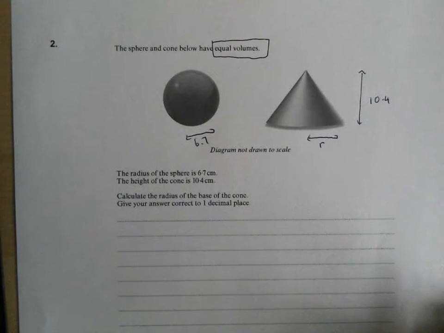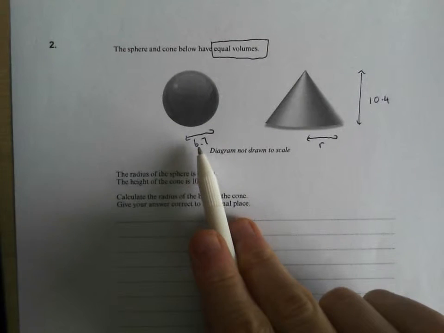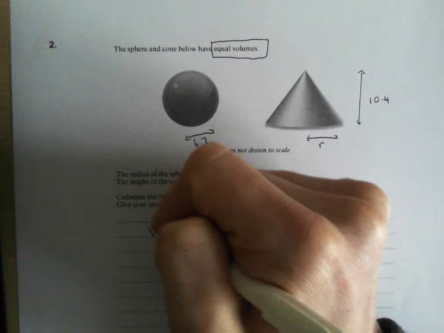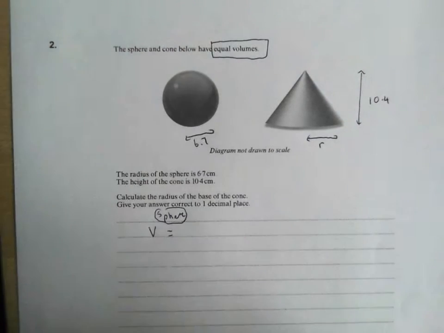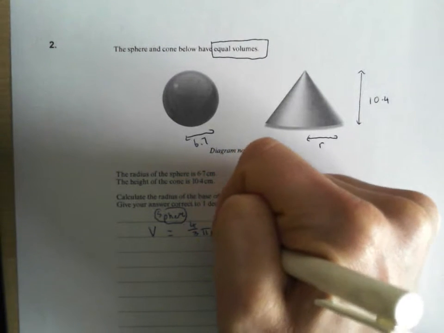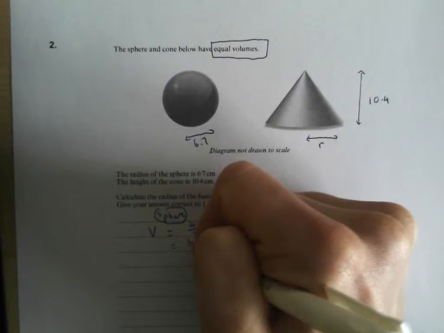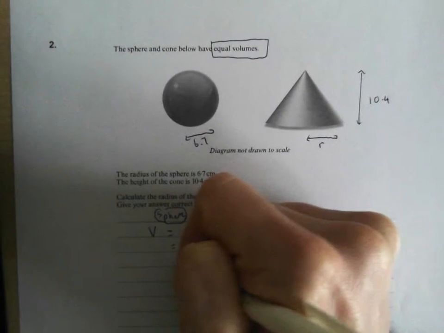Okay, well, one thing we do know is they've got equal volumes, and we've got the radius of the sphere, so we can actually work out the volume of the sphere. So now, as I said in video 1, this is at the front cover of your exam, and it's 4/3 pi r cubed, where my radius is 6.7. So that's going to be 4/3 times pi times 6.7 cubed. Let's bang that into the calculator.